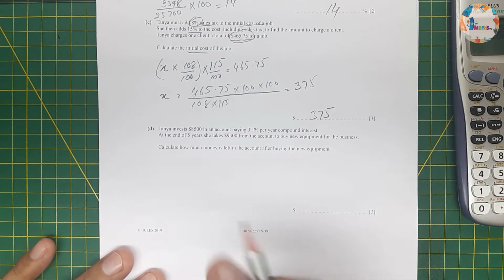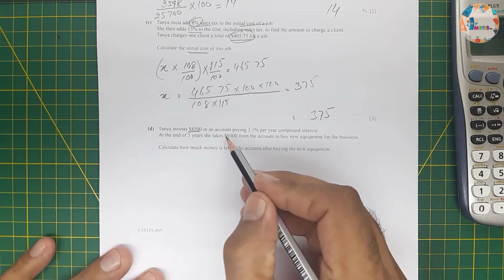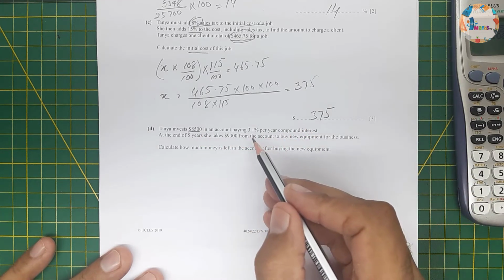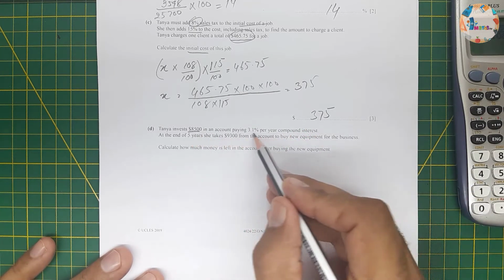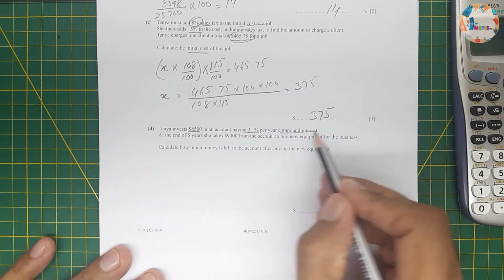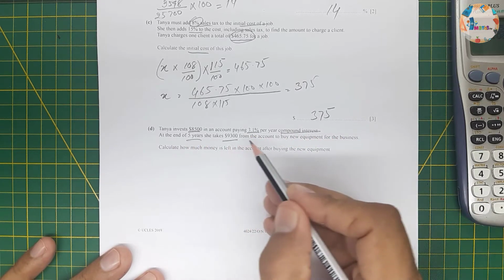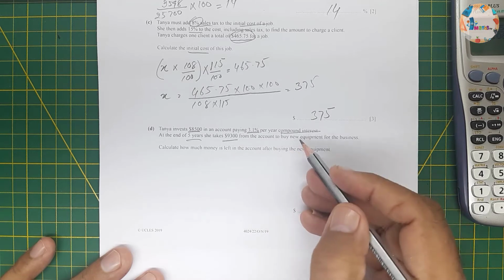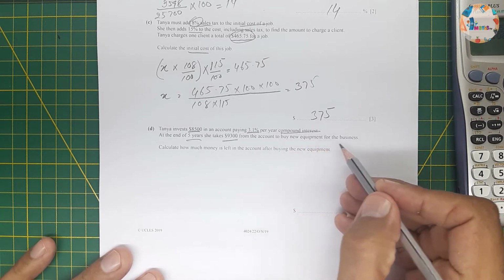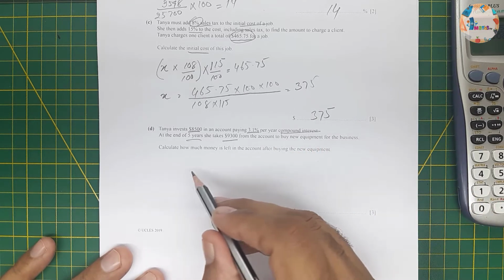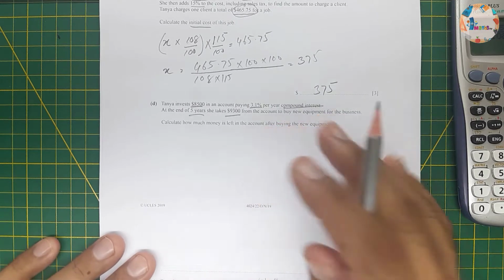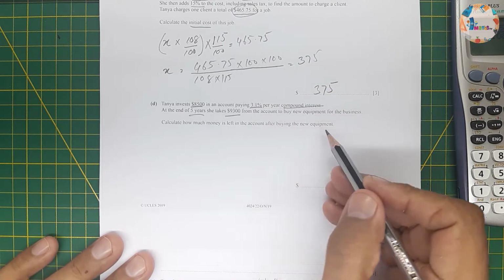Then Tanya invests this much in the account. This is the amount which she invested at a rate of 3.1% compound interest for 5 years, and she takes 9,300 from the account to buy new equipment for the business. Calculate how much money is left in the account after buying.